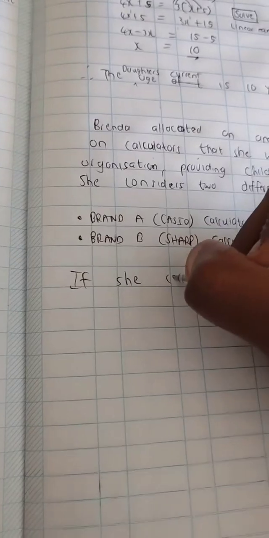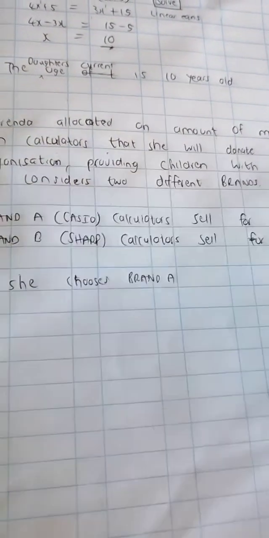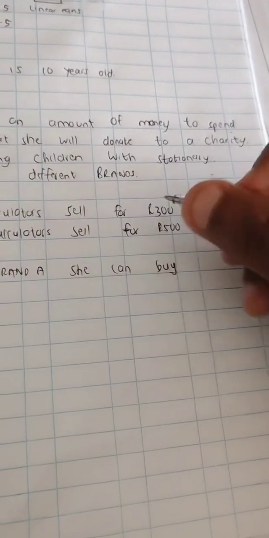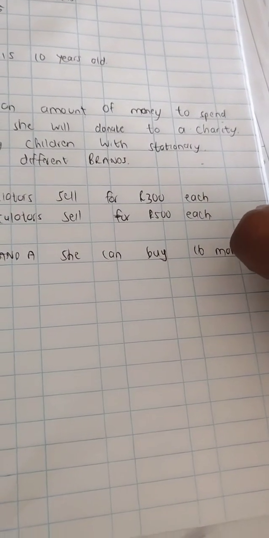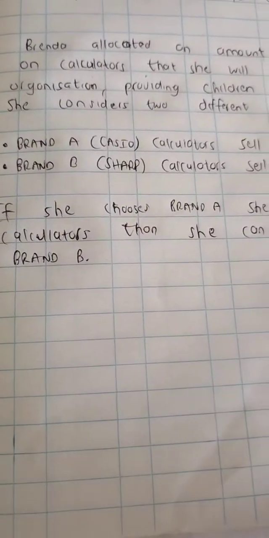Okay. Then here's the thing. If she chooses brand A, she can buy 16 more calculators than she can buy if she chooses brand B, or your Sharp calculators, as you saw brand B is.